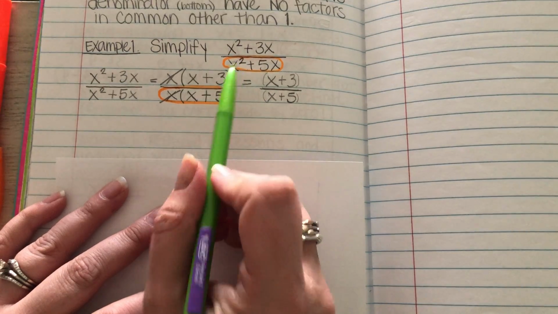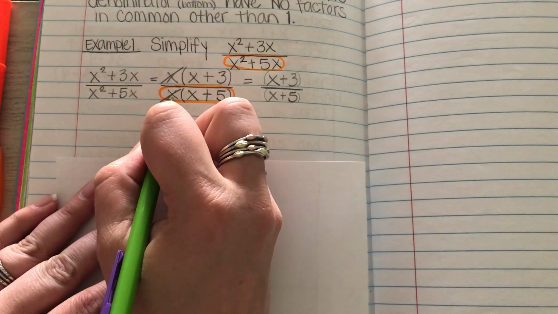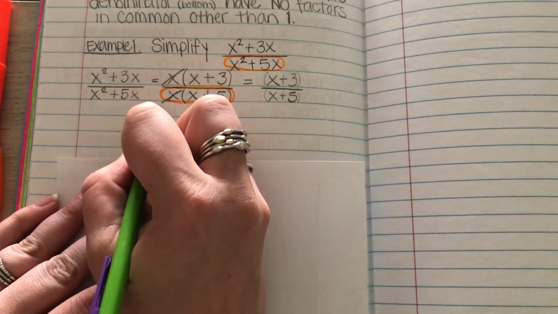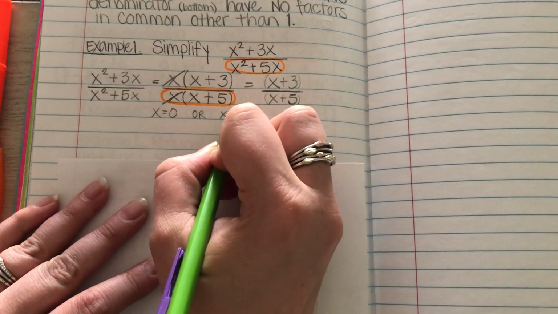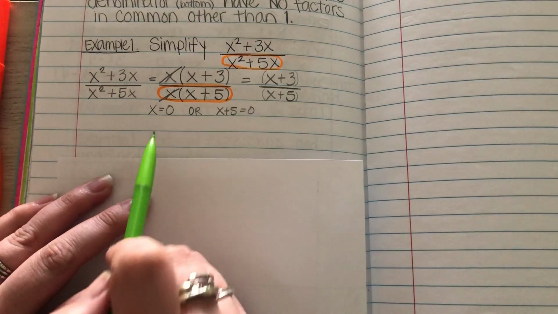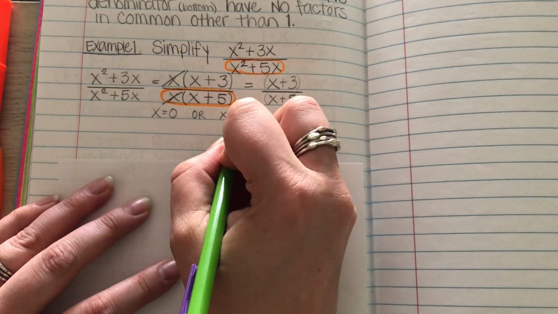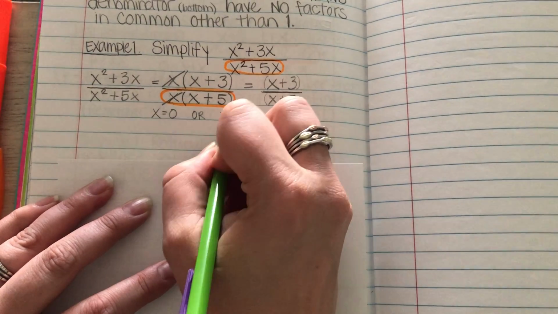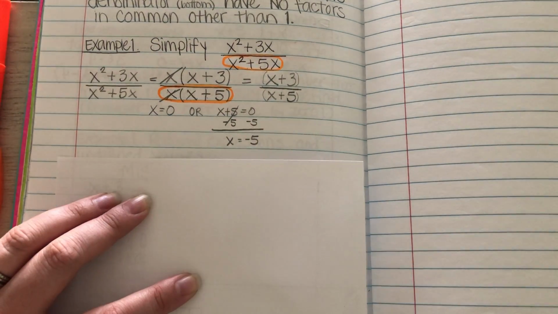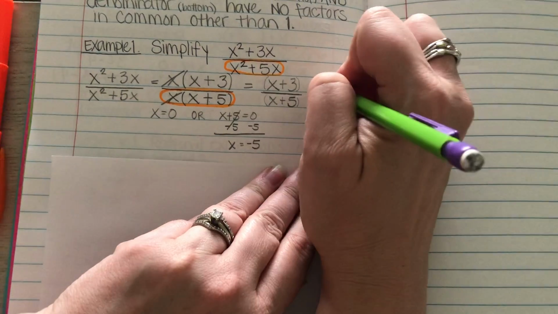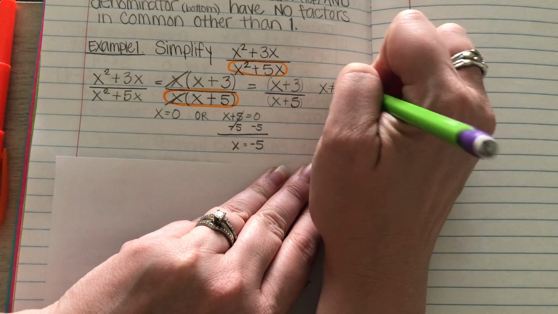If I use this one, I have to do the factoring again. And since I've already done it, let's just go right here. I have two factors here. I have x, so I'm going to set it equal to 0, or I have x plus 5, so I'm going to set that equal to 0. This is solved. So there's one of my excluded values already. Over here, I'm going to subtract the 5 from both sides, canceling it out, giving me x equals -5. So I would come back to my answer and say x cannot equal 0 or -5.